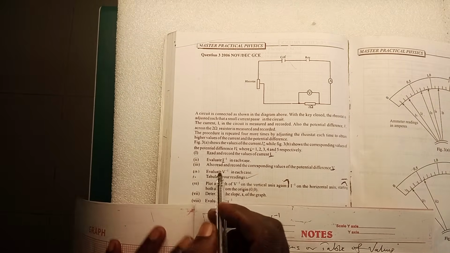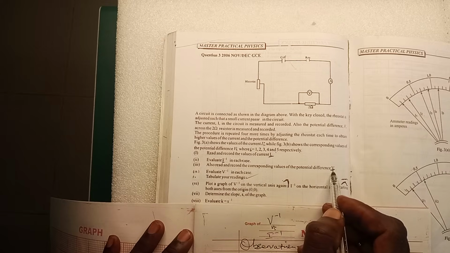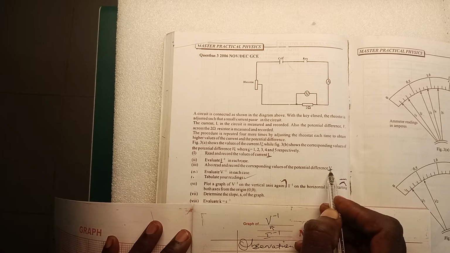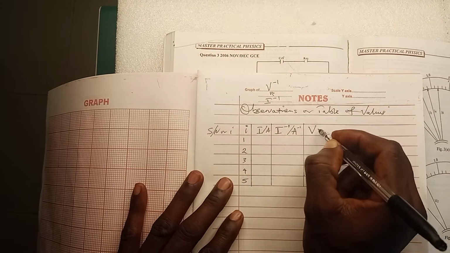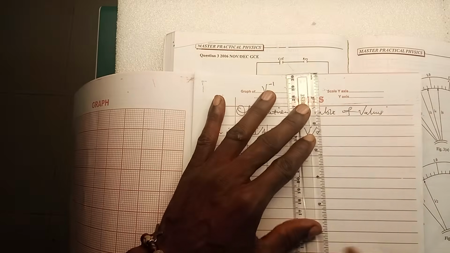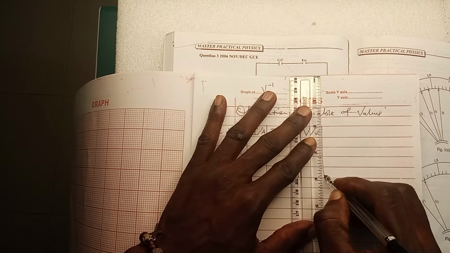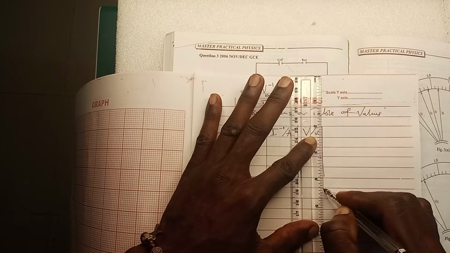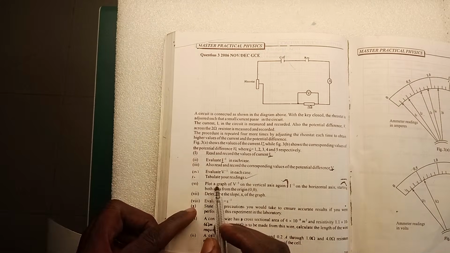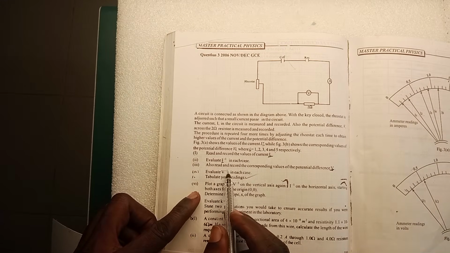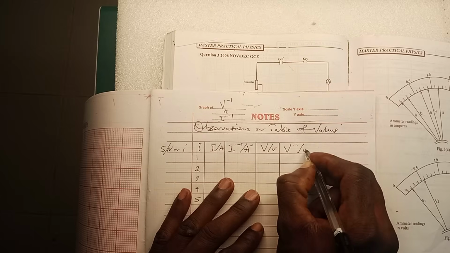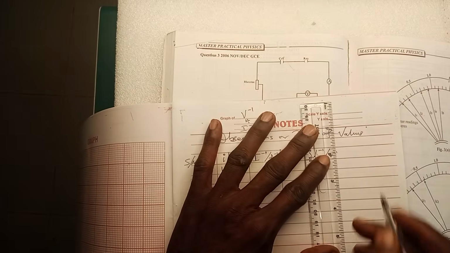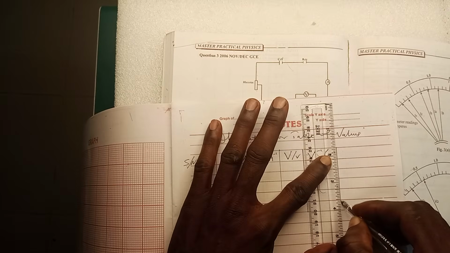The next parameter is V, the potential difference, the voltage V. So you record V/volts. You draw a straight line down. The next parameter is evaluate V inverse in each case. You record V inverse/volt inverse. And that is the last parameter.